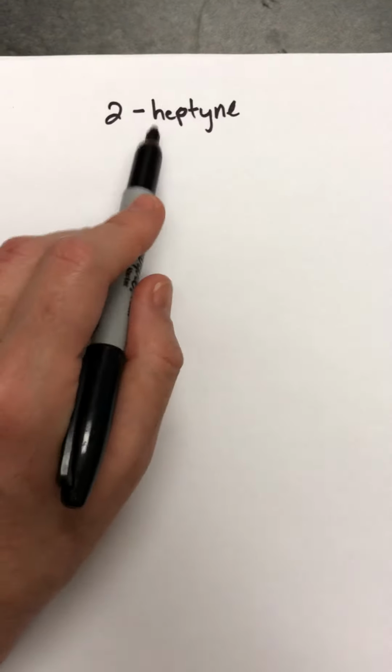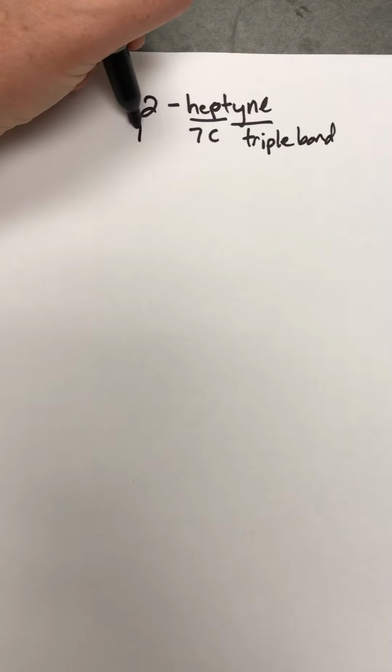Now with 2-heptyne, we know that the hept tells us there are 7 carbons. The yne tells us there's going to be a triple bond. And the 2 tells us it's going to be on the second carbon, so that triple bond will be on the second carbon. So let's go ahead and start.